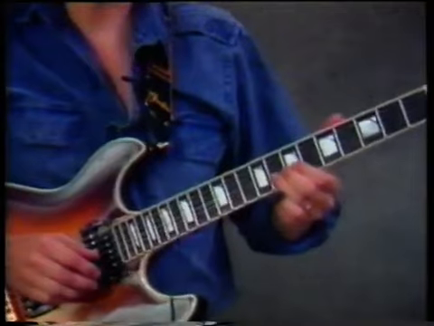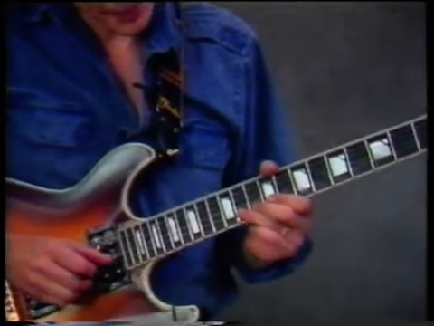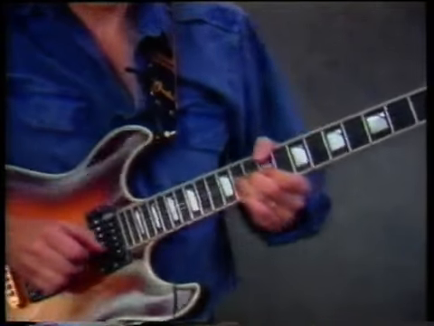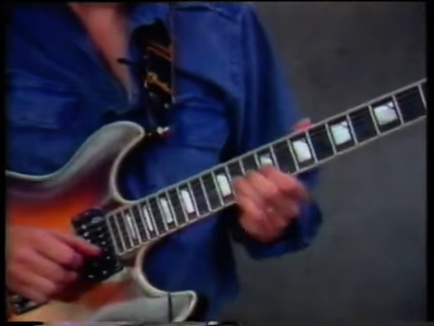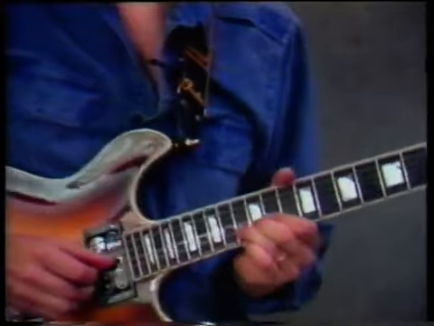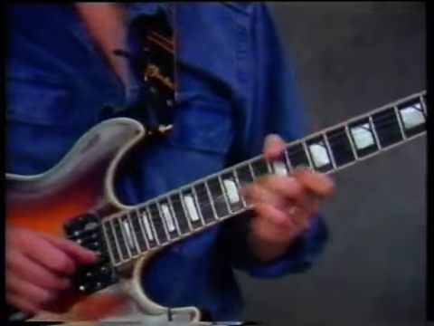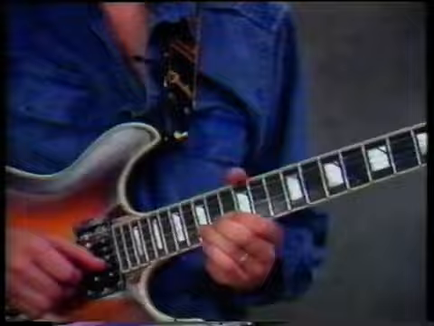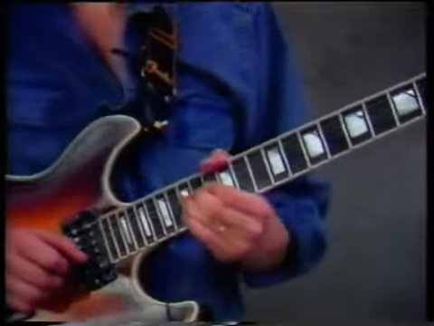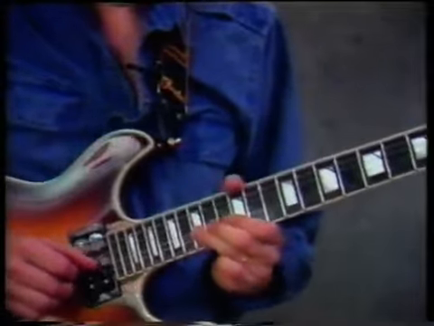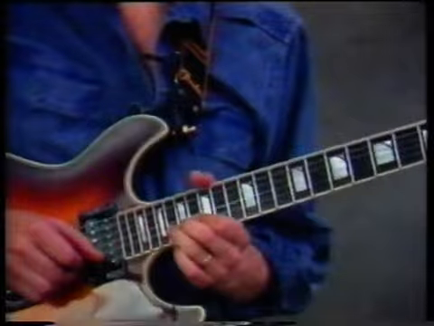to the third, the minor third of the minor pentatonic. From the minor third to the fourth. From the fourth to the fifth. From the fifth to the seventh. And the seventh to the tonic again.